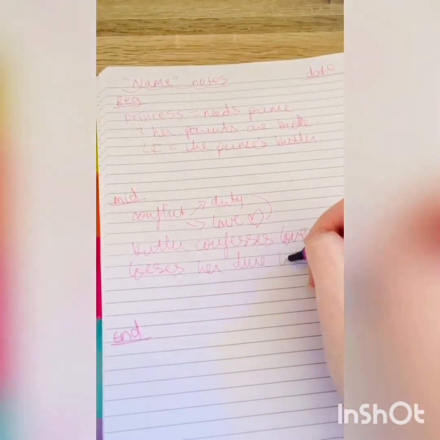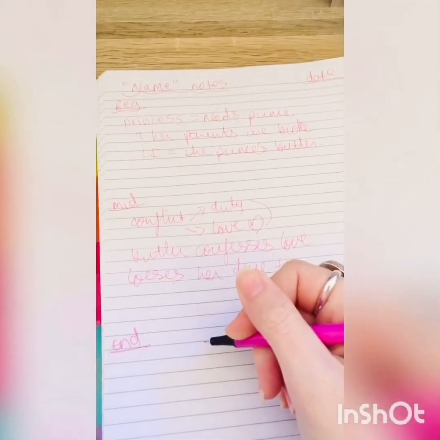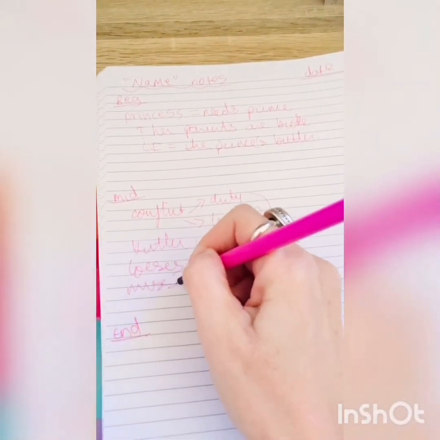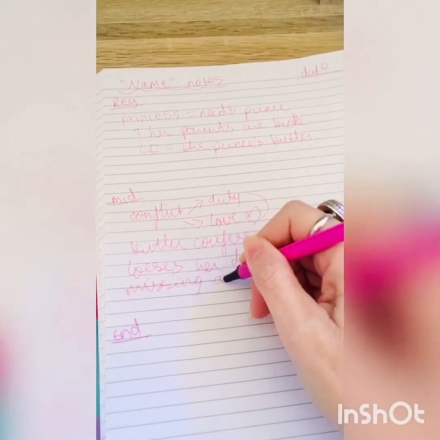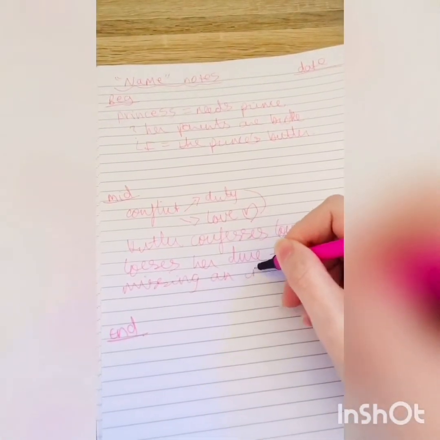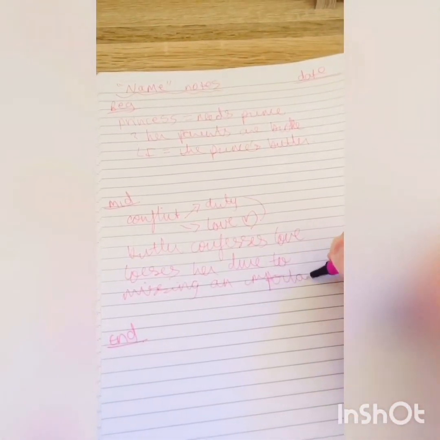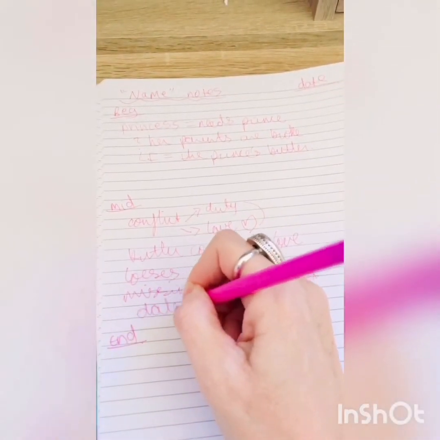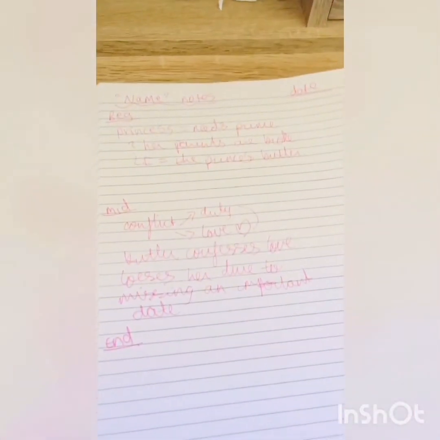due to missing an important date. This is just me making this up on the spot. That's why it's not that good. But this is why outlining can be good, because you can put all your ideas down and expand upon it.